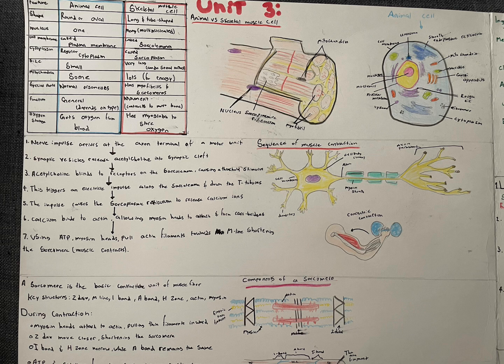And once the signal is strong enough, known as the threshold stimulus, the sarcoplasmic reticulum releases stored calcium ions. The calcium binds to the proteins on the actin filaments, exposing binding sites. Now, myosin heads, powered by ATP, latch onto these sites and pull, causing the sarcomere to shorten.